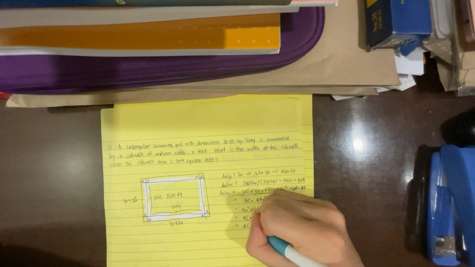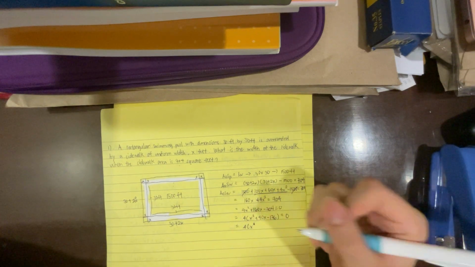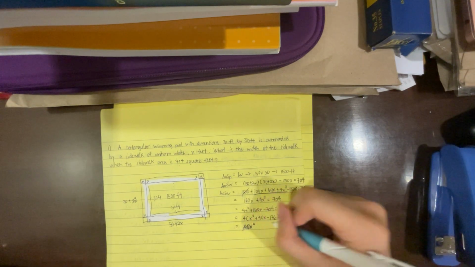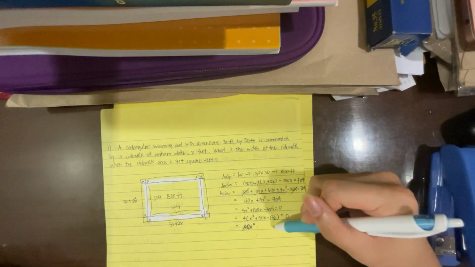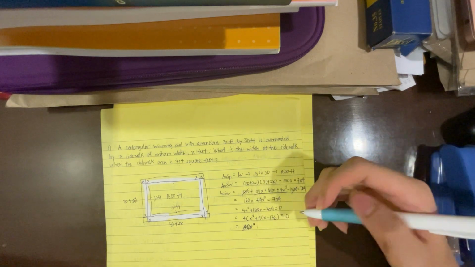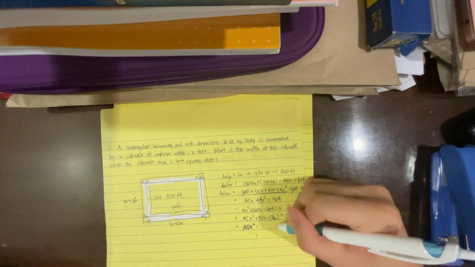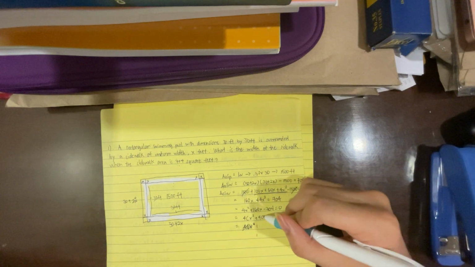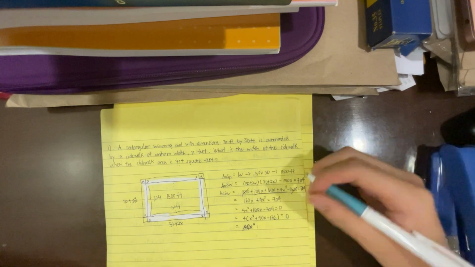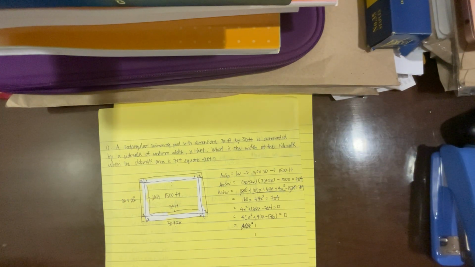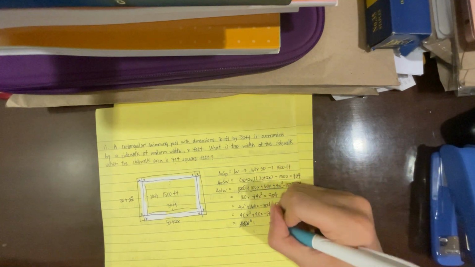So 4x squared, oh wait, no. So we need to find, I'll cancel this out, we need to find factors of 176 that when we cross multiply them and add the products together, it will result in positive 40, and when we multiply them, it will result in negative 176. So let's say 4 and 44, right? 4 and 44, when you multiply them, you'd get 176. So let's try that.